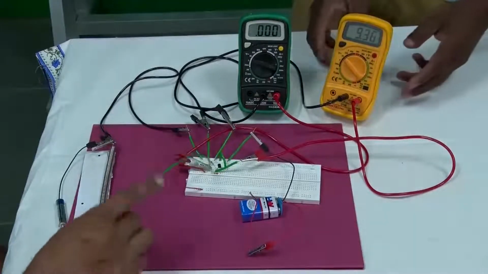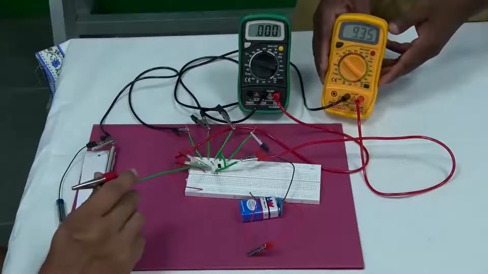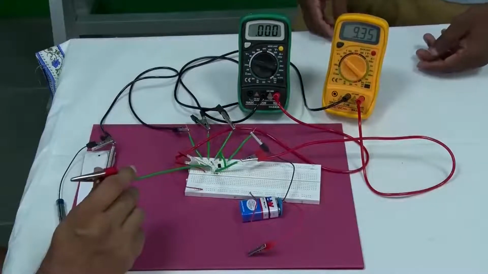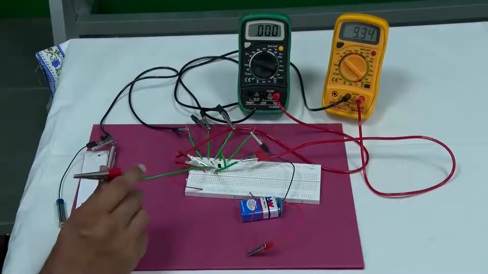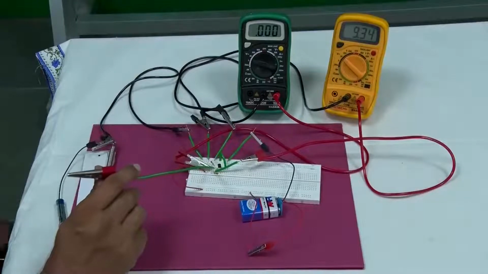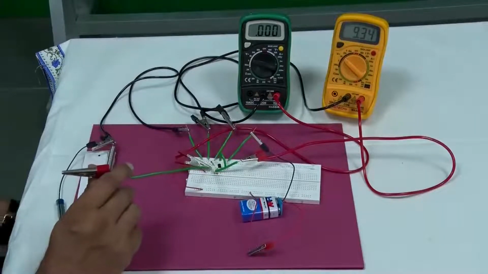So, I have not given any bias voltage, but you can see the output is 9.35 volt. Okay. That is natural, there is no bias voltage. So, there is no base current, there is no collector current, and therefore, whatever is the voltage of the battery positive, that appears at that VO point, and that is 9.34.